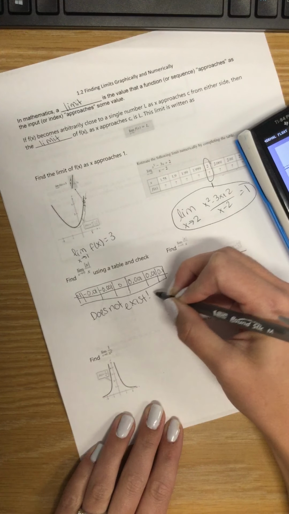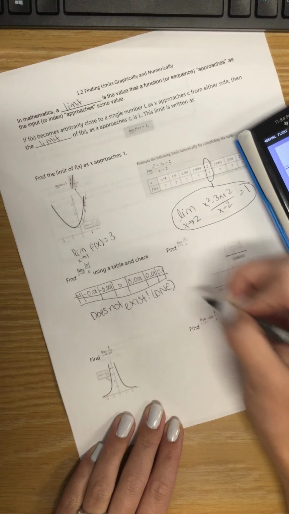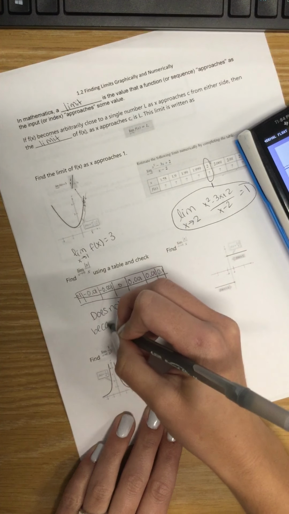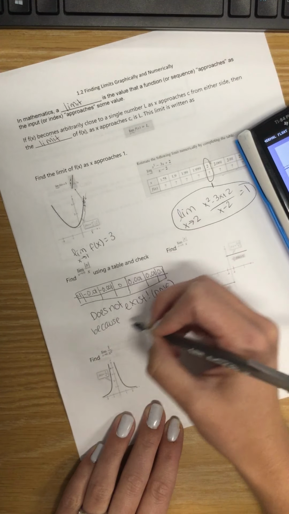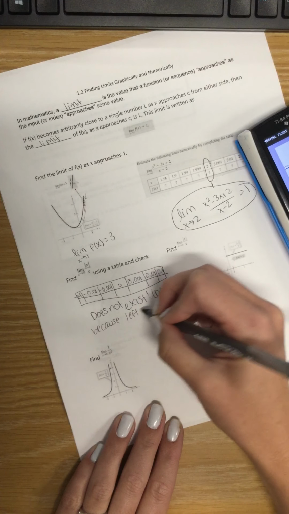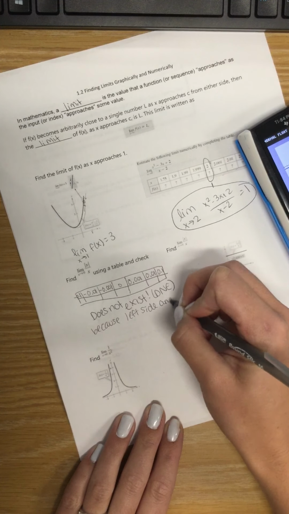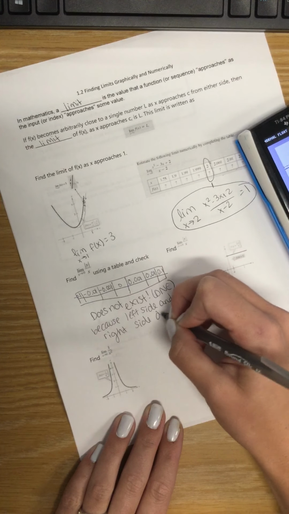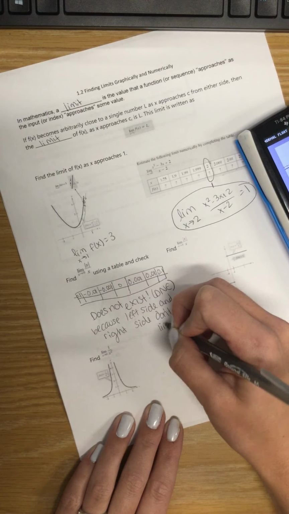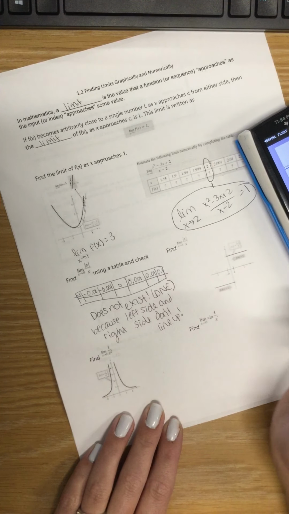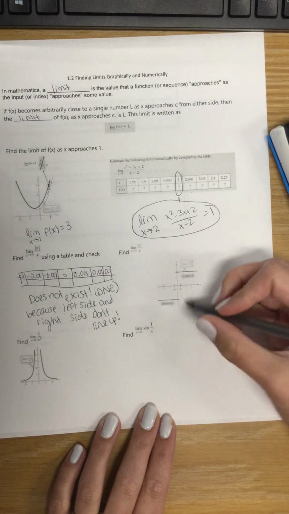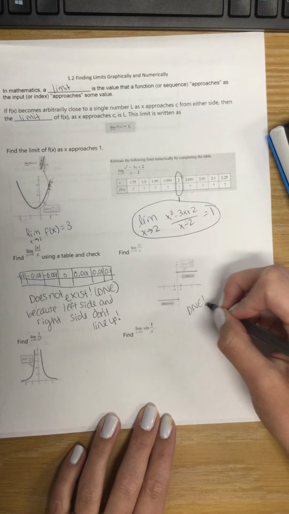And you can use this DNE to symbolize that if you don't want to write out does not exist. Because as we're coming from the left and the right, it doesn't line up. And we can see that this is our graph here as well. So this one does not exist.